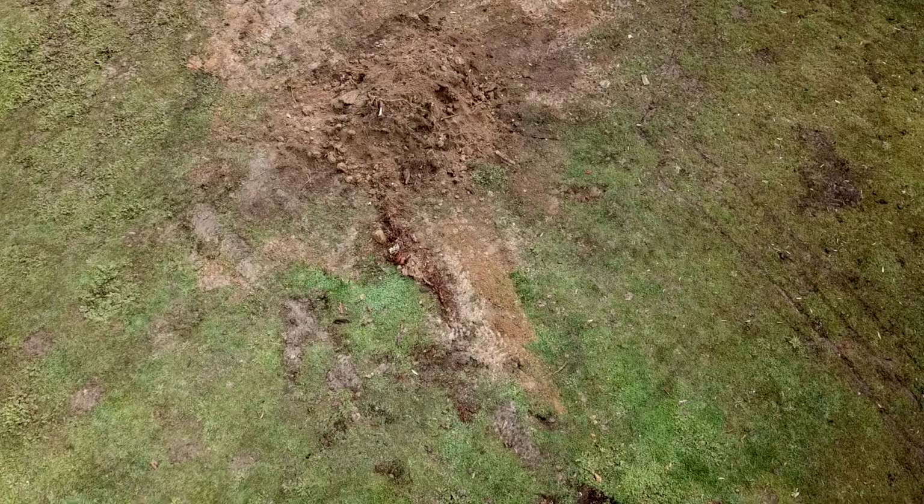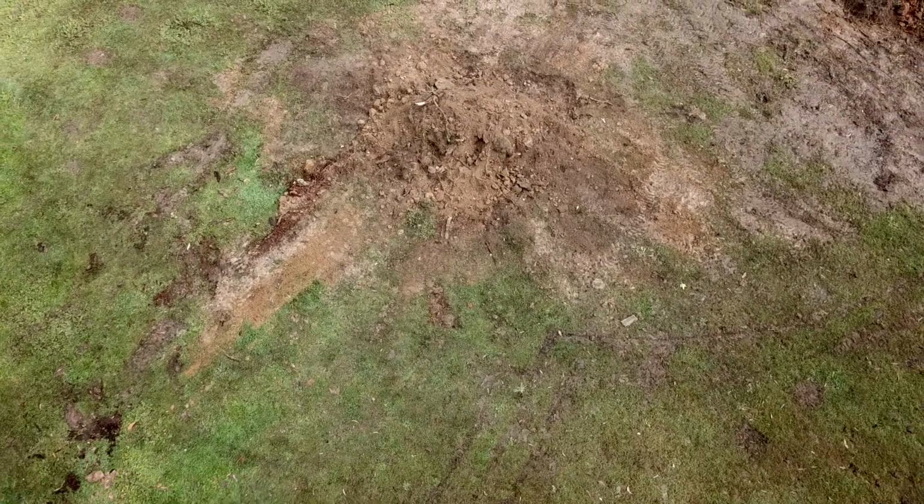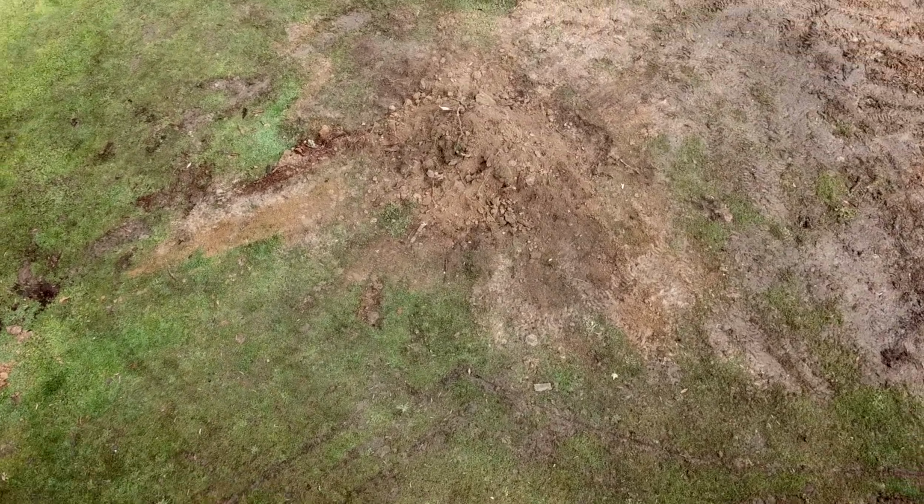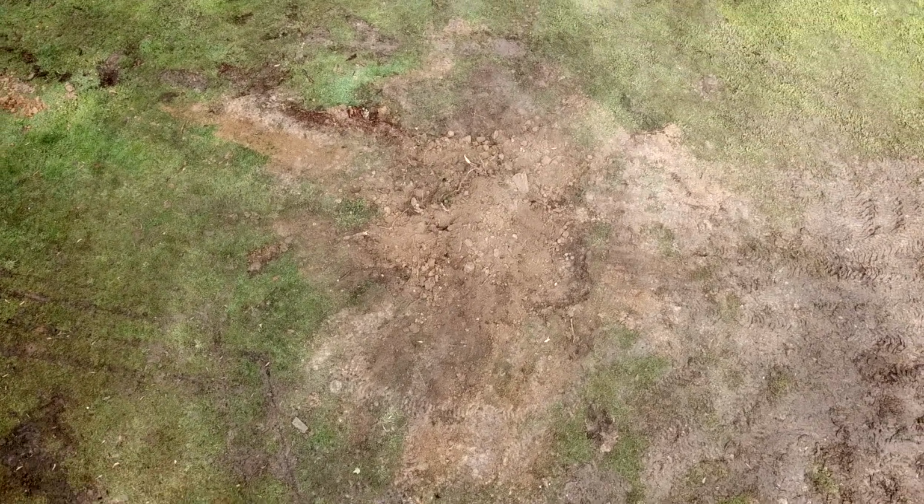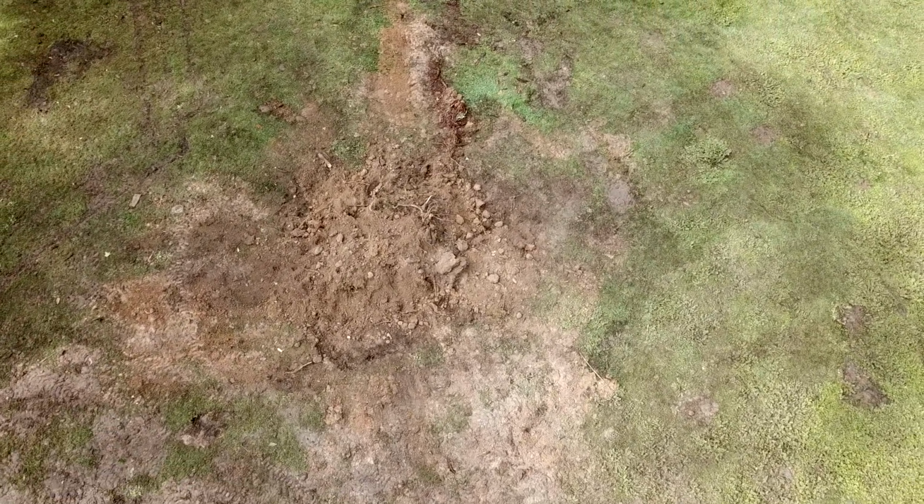So if we have a look here at this little bit of video, you can see that I've actually dug out a massive tree stump, and the tree stump is gone, and I filled the hole back in with the dirt that came out of the hole. But the problem is, now there's more dirt somehow than was in the hole.